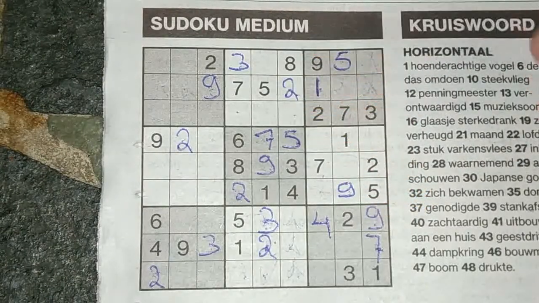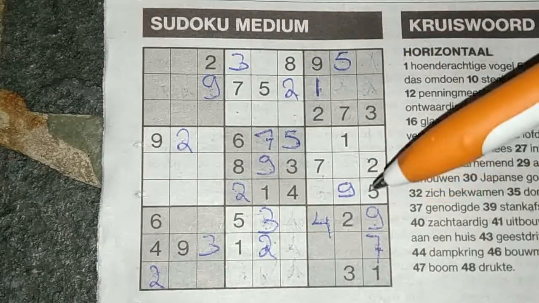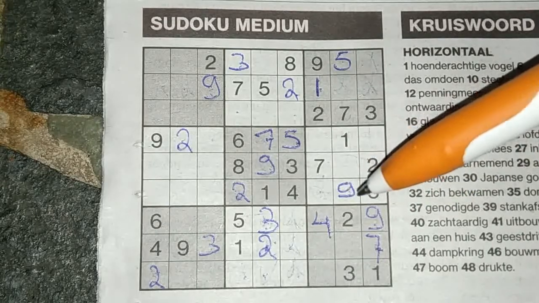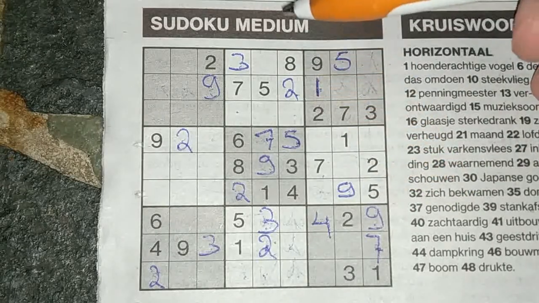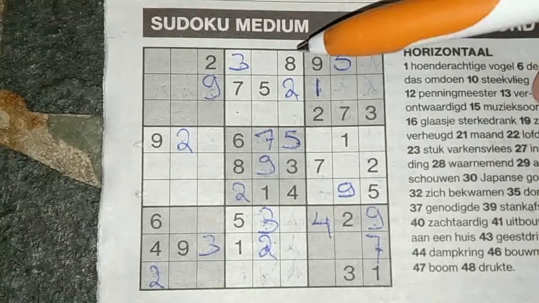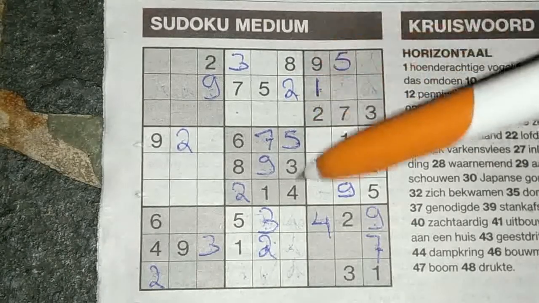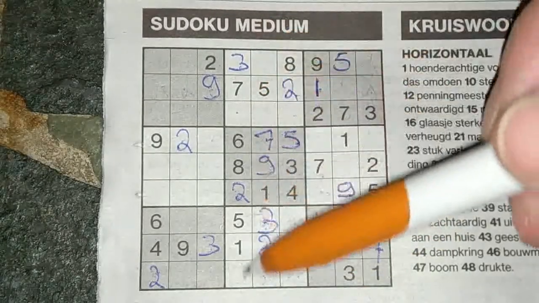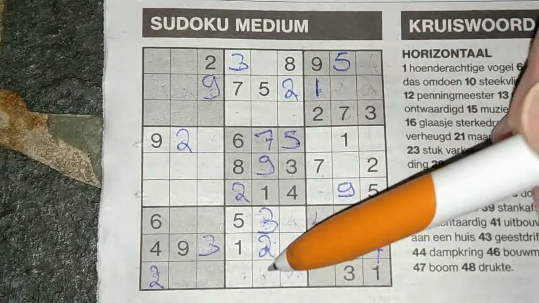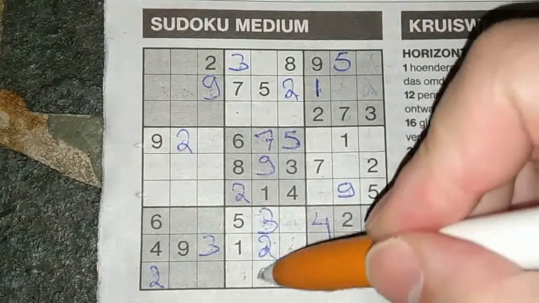Then, yes, an 8 in this column, an 8 in that column. So in the middle column, the only place for an 8 should be here.